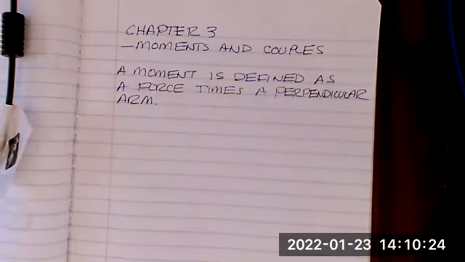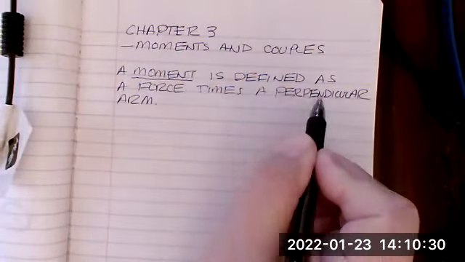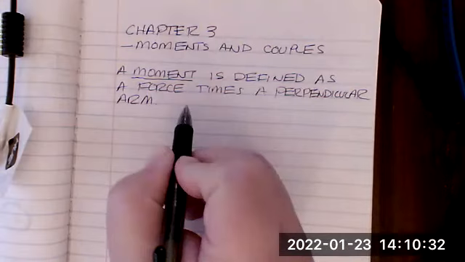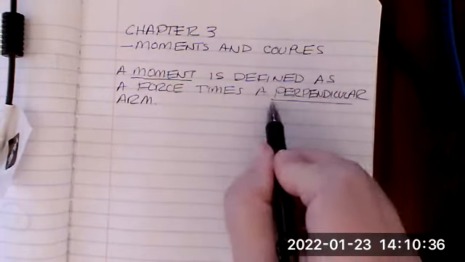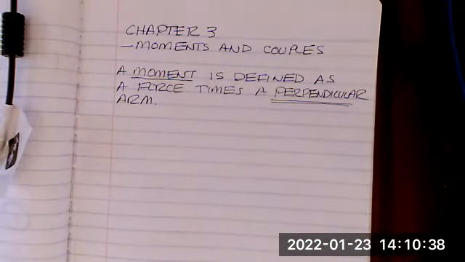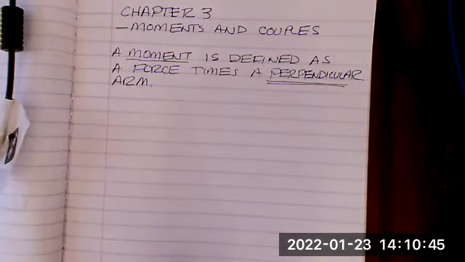A moment is defined as a force times a perpendicular arm. Now, this word perpendicular means 90 degrees. It's very important that you understand that. So I'm going to start off with a cantilever beam.